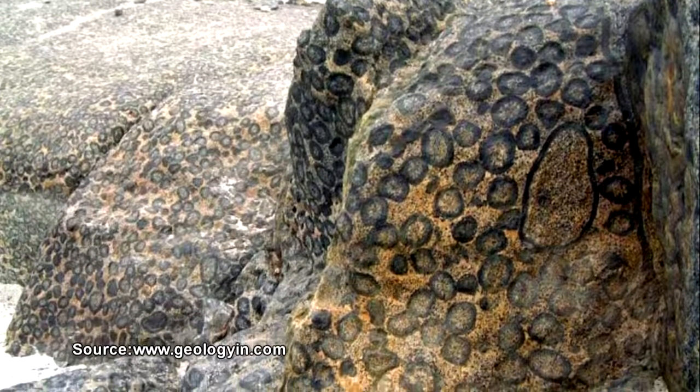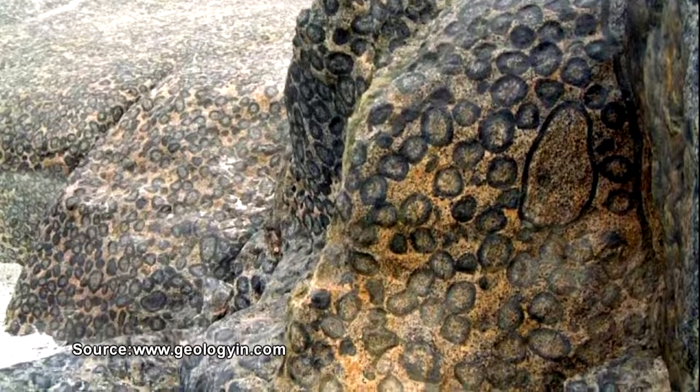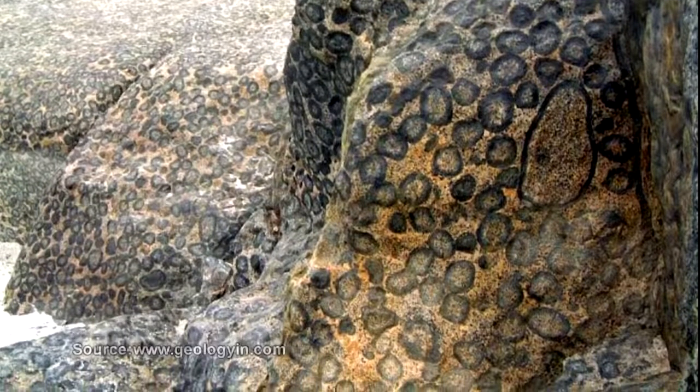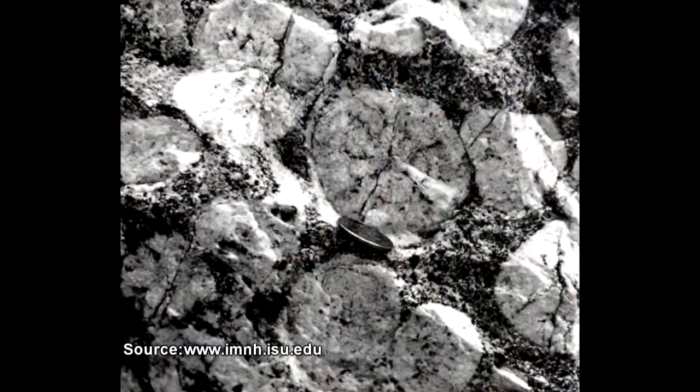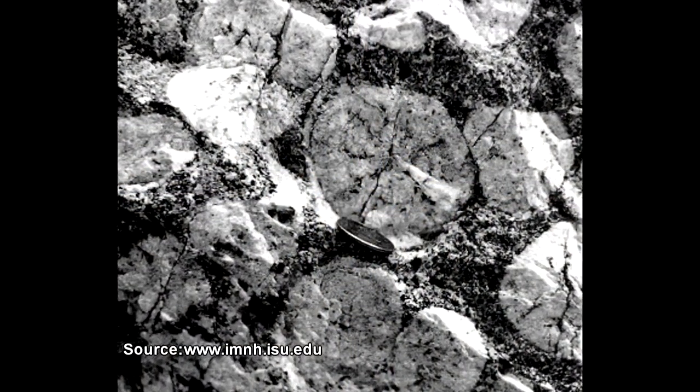Orbicules: another variety is orbicular texture, ovoid masses of radiating crystals, centrally banded, found in granites. So, orbicular structure is also present.